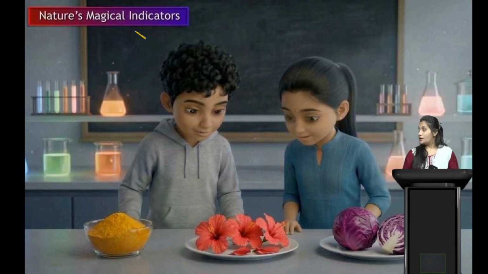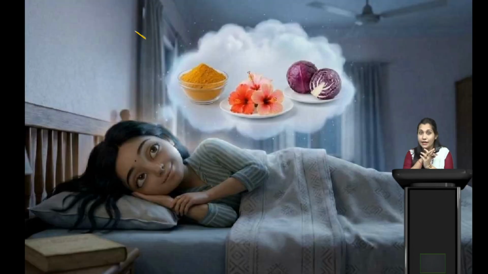So let's see what happens now. These are the things the girl was dreaming of while she was sleeping. So children, do you dream like these things while sleeping? Yes. In the last class we observed how the litmus paper changes its color in different solutions, but we could not identify which one was acid, which was base, and which was neutral.